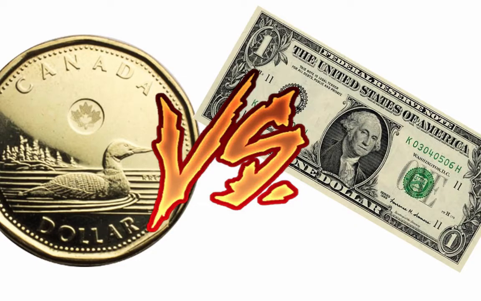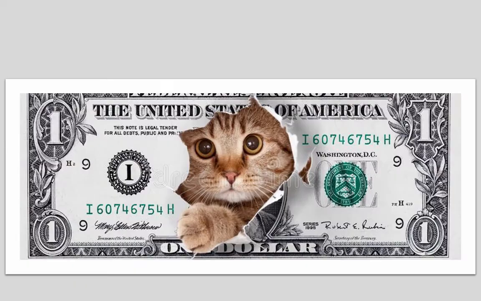$1 is not equal to 1 Canadian dollar, although the magnitude is the same. This is due to the fact that $1 is not equivalent to 1 Canadian dollar. $1 and 1 cat clearly illustrates this. They have very different units, cats versus dollars, even though the magnitude is the same, both 1.